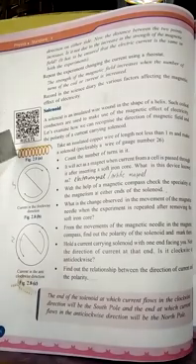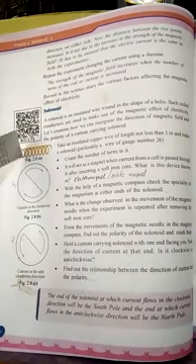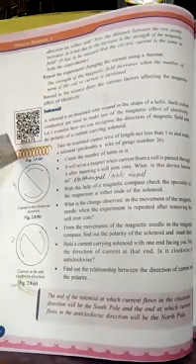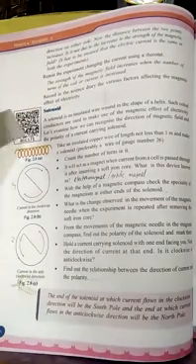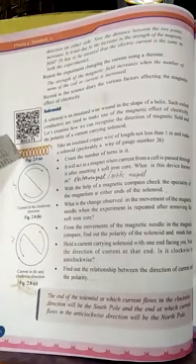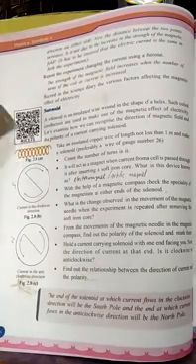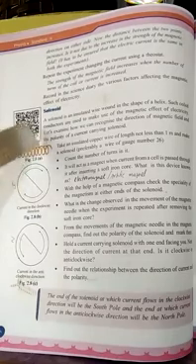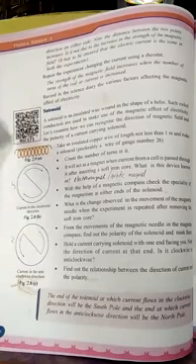So if we insert a soft iron core inside the solenoid, that also increases the strength of the magnetic field around this solenoid. And one more thing, the thickness of that soft iron core is also one of the factors determining the strength of the magnetic field around this solenoid.